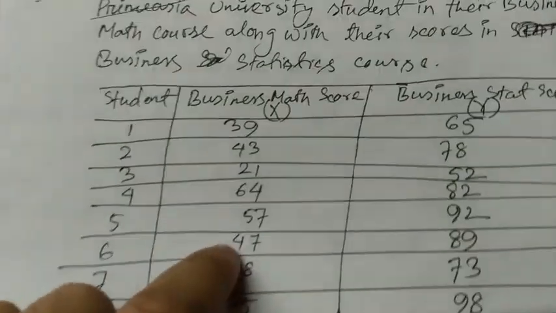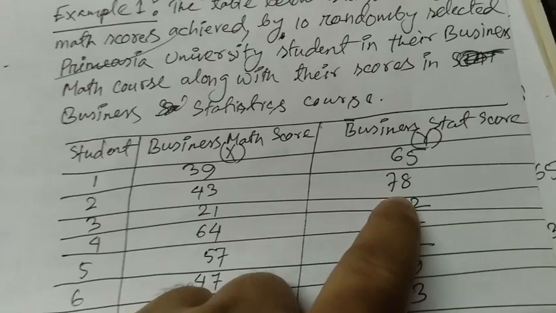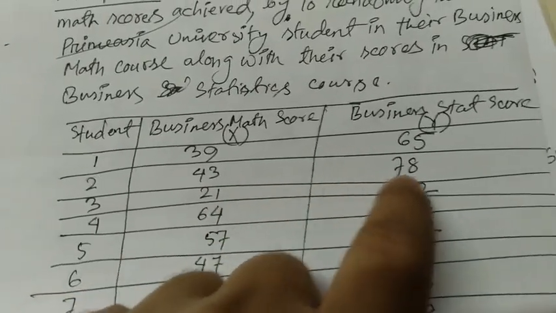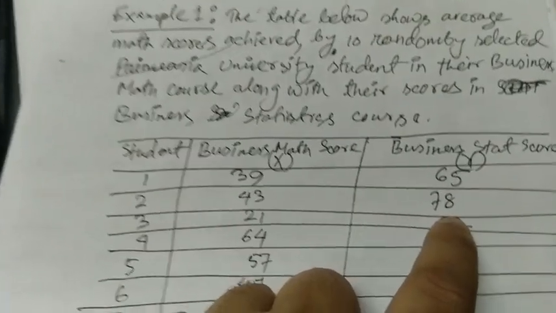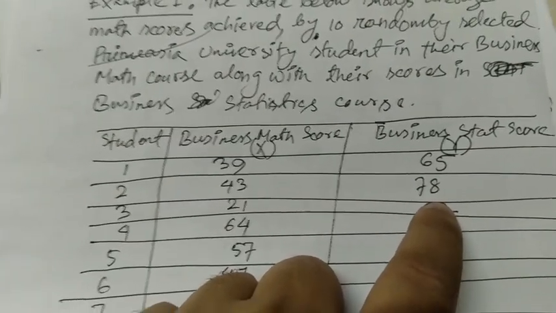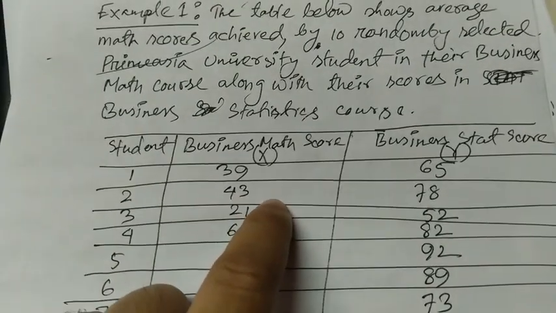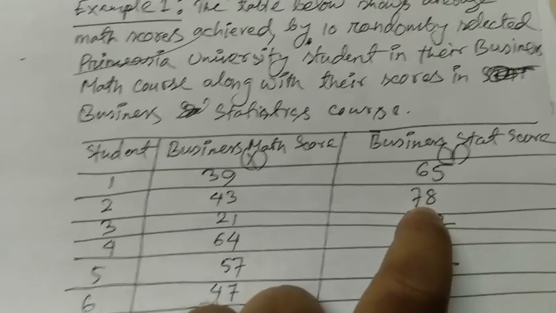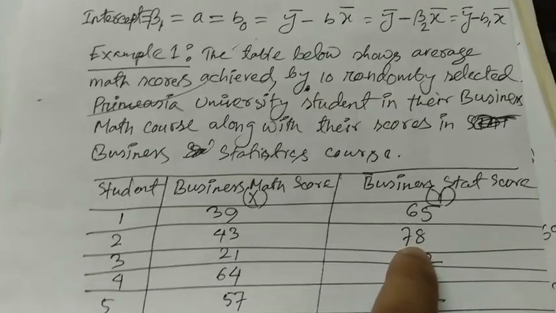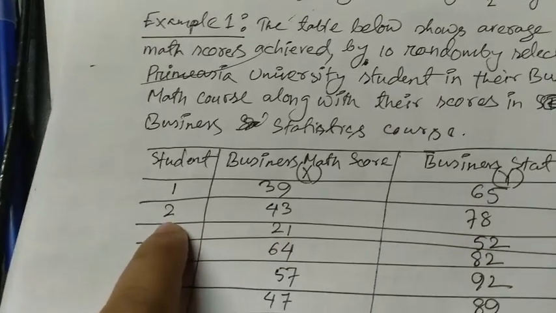So similarly, you will input 43 comma 78, and like before, you will press M plus. If the data input is correct, you will press M plus. So when you press M plus, you will see the display shows n is equal to 2.